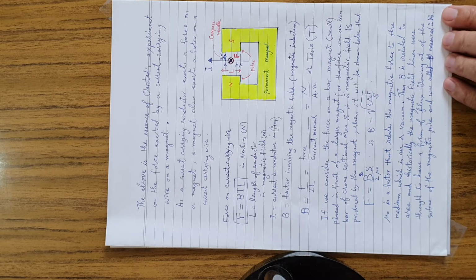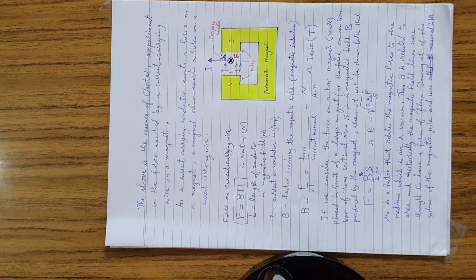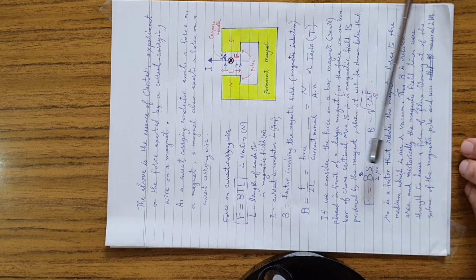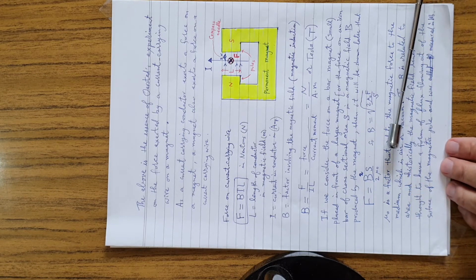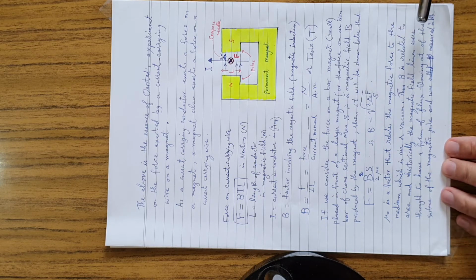If we consider the force on a small bar magnet placed in front of a larger magnet, or the force on an iron bar of cross-sectional area S in a magnetic field B produced by the magnet, then you can find the lifting force to be F equal to B squared S divided by 2 mu naught. Mu naught here is a factor that relates the magnetic force to the medium, which is air or vacuum.